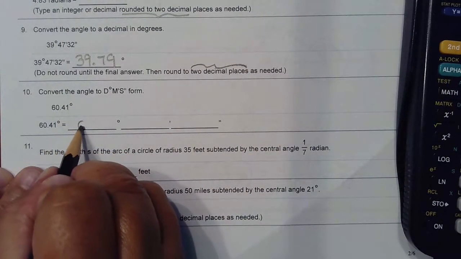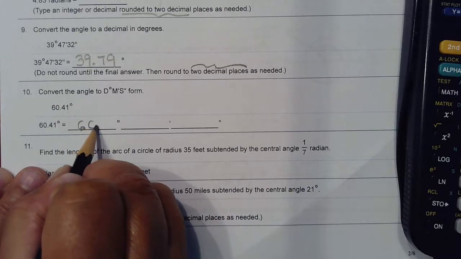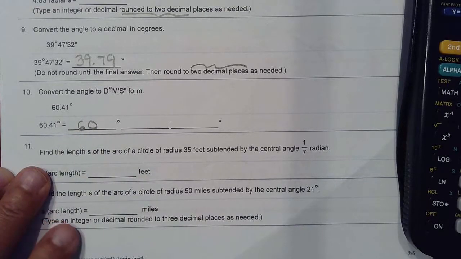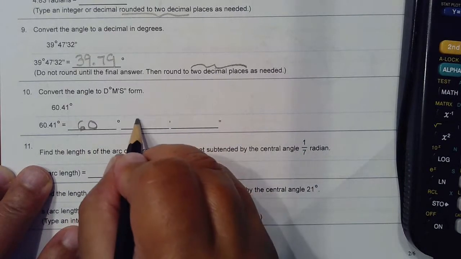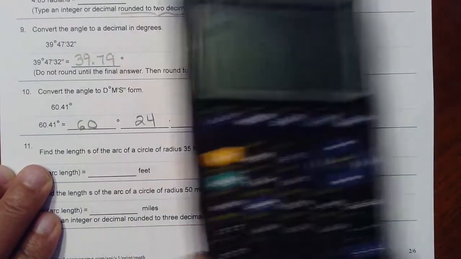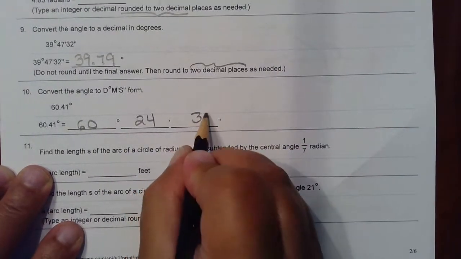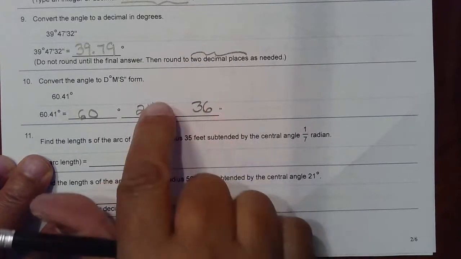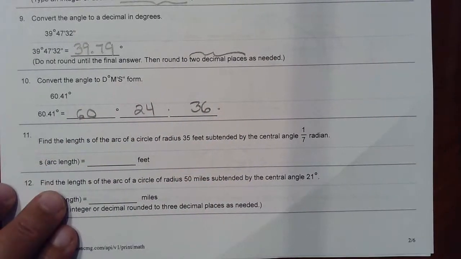And you can write that in your notes. That's why it's good for you to have the outline in front of you, because instead of writing the whole problem, you can just write the little comments of calculator commands and certain things that you think you're going to forget. So it was 60 degrees, 24 minutes, and 36 seconds. And my math lab will offer the symbols to you without you putting them there.